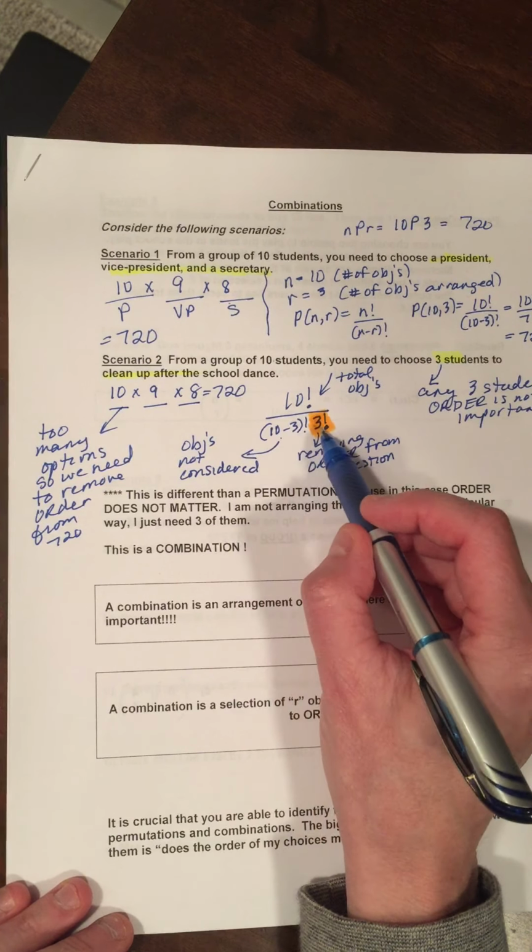And in a combination, a selection of R objects from N objects without regard to the order. So you're still having 10 total objects. You're still arranging a certain number of objects. You're just removing the order. So what's going to be critical on your behalf is, how do I figure out whether the question's asking me to order or not order?